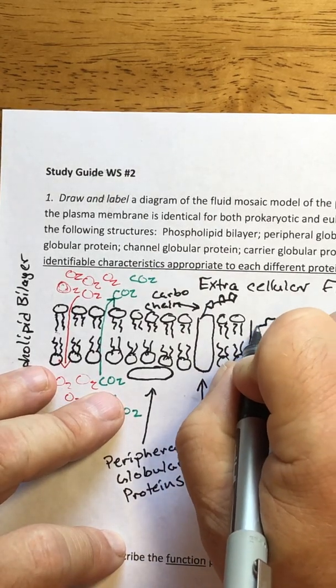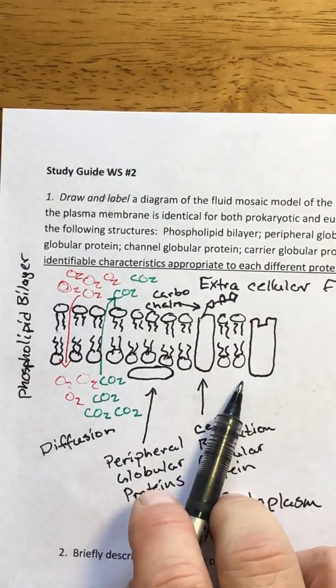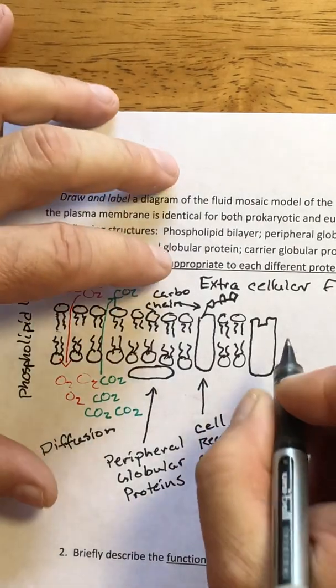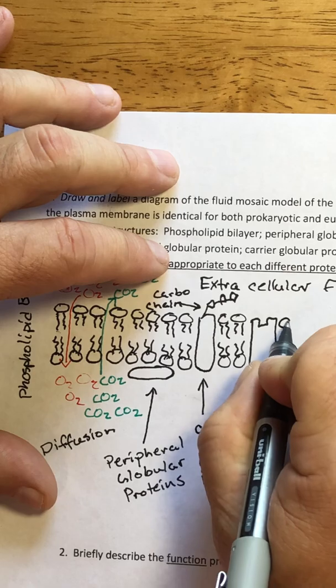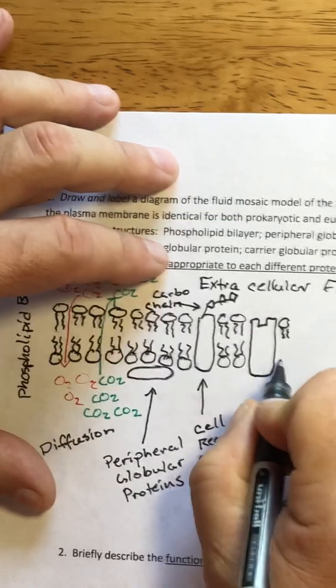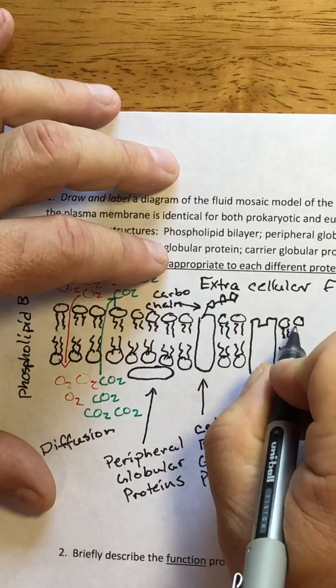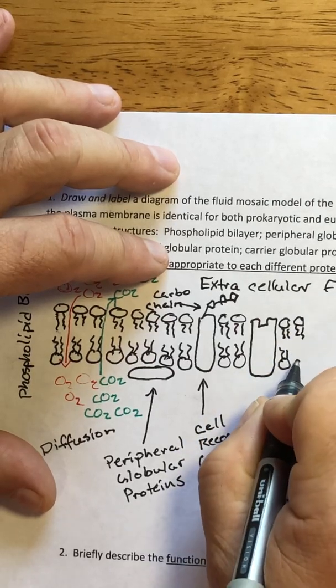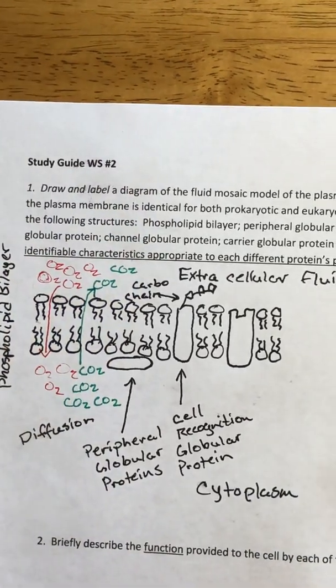The next globular protein, again, all the ones that we're going to look at from here on out are integral globular proteins. And so they're going to be through both layers of the phospholipid bilayer. And this one has this little unique binding site, and it's kind of like a little lock and key mechanism where certain types of molecules will attach to turn on chemical reactions inside the cell.